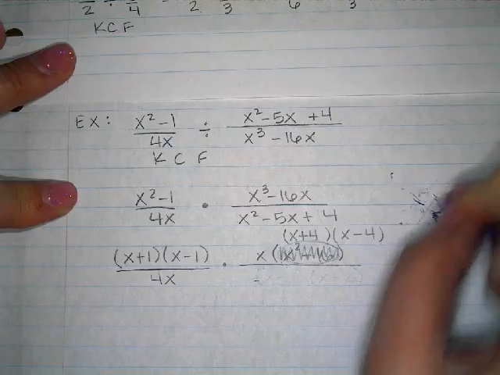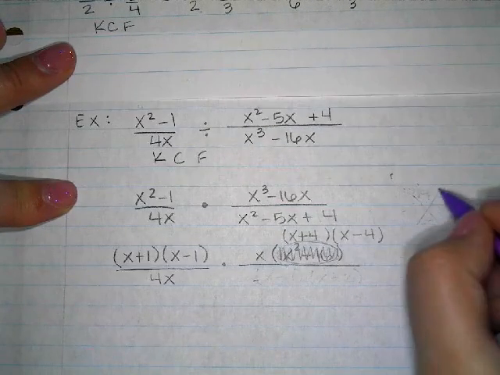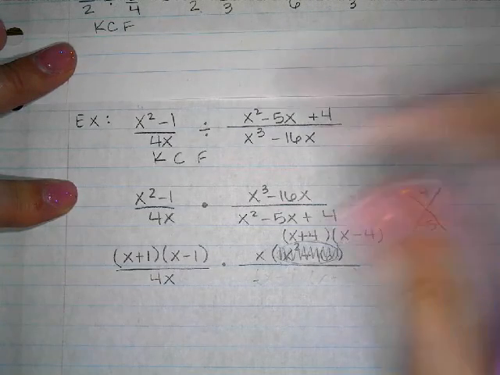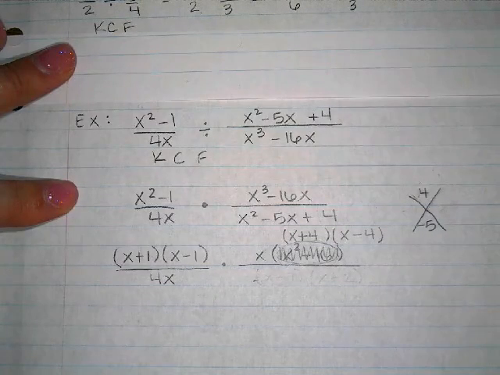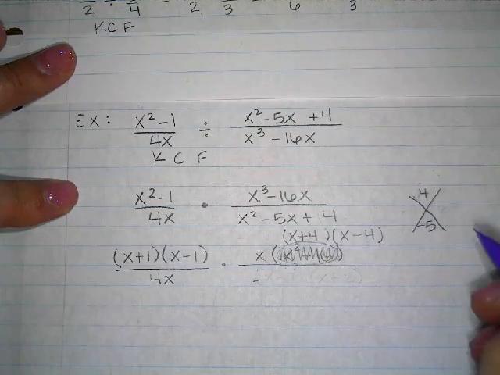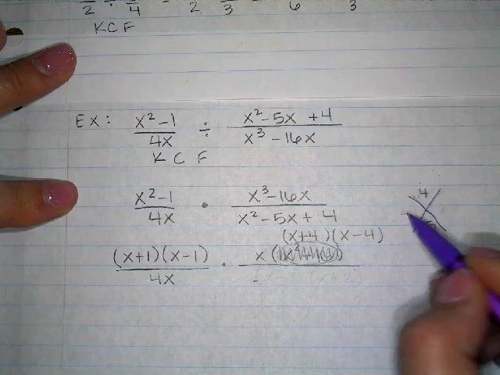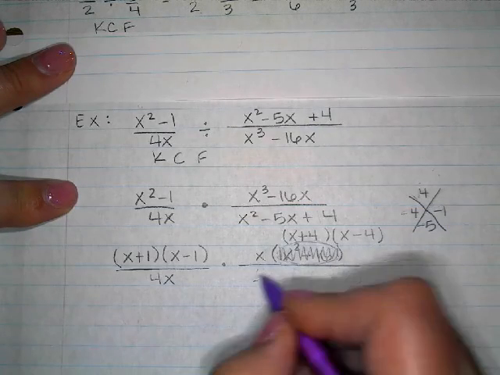Okay, so we're actually multiplying to 4 and adding to negative 5. It's going to make the problem much better. So what would multiply to 4 and add to negative 5? Yeah, negative 4 and negative 1. Okay, x minus 4, x minus 1.